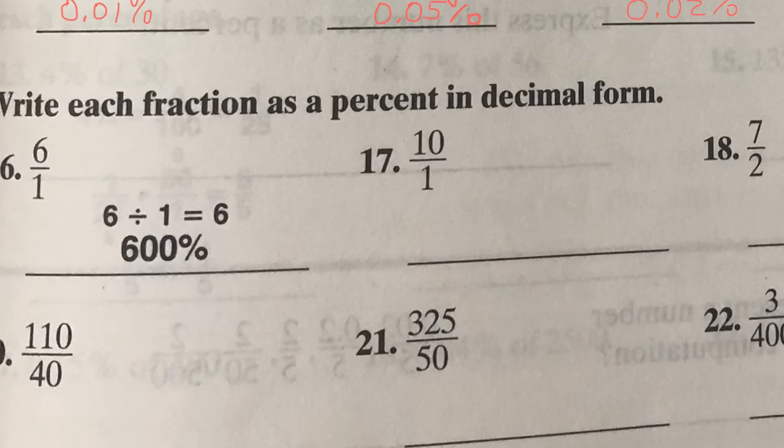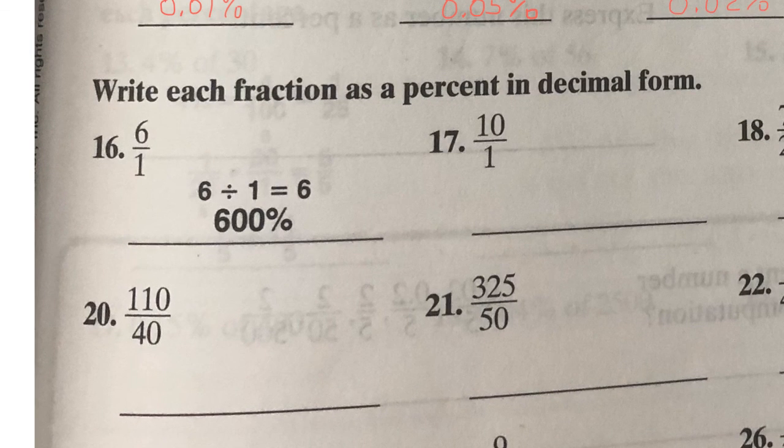So let's do it. All you have to do is treat it like a division problem and then take things from there. So for example, 10 divided by 1 is just 10. And then once you have that 10, this is the decimal version. So you have to turn it into a decimal first, then you have to turn it into a percentage. So we are now at the second stage where we've turned it into a decimal, but now we have to turn that into a percentage.